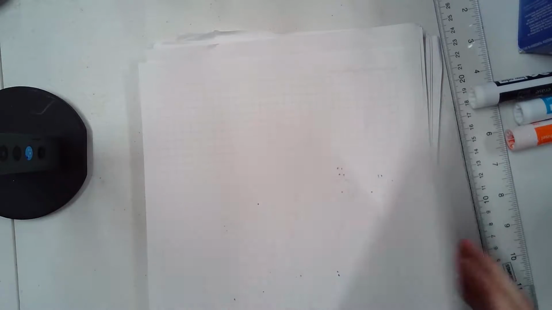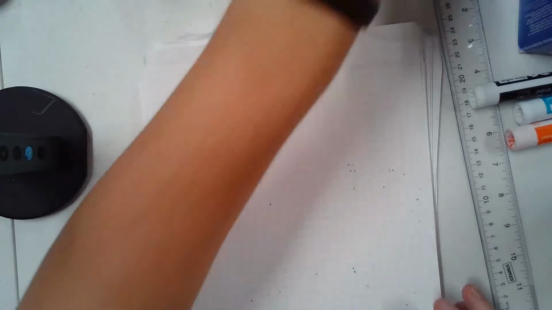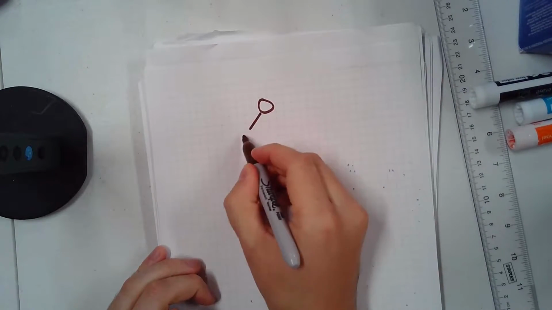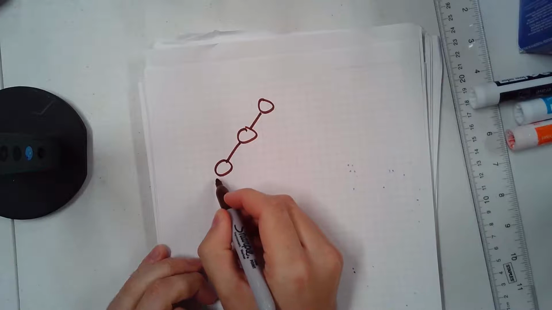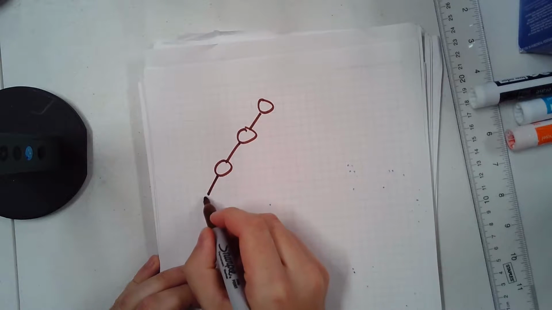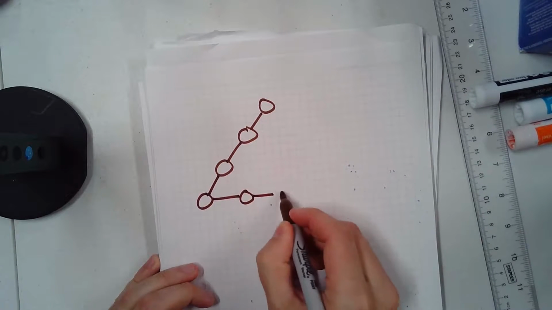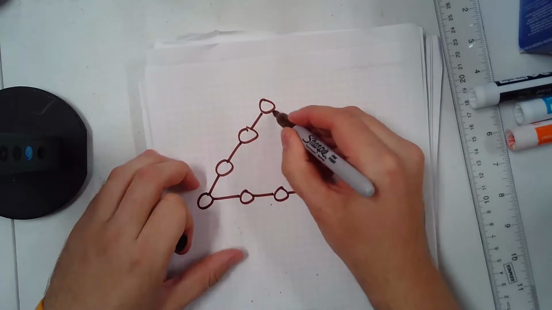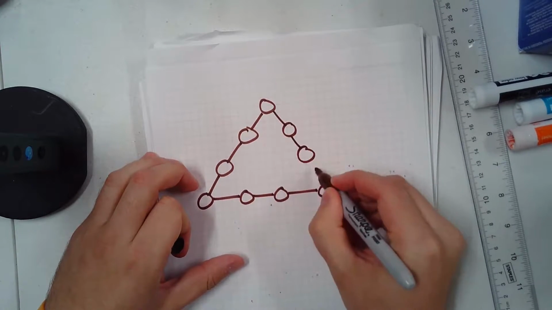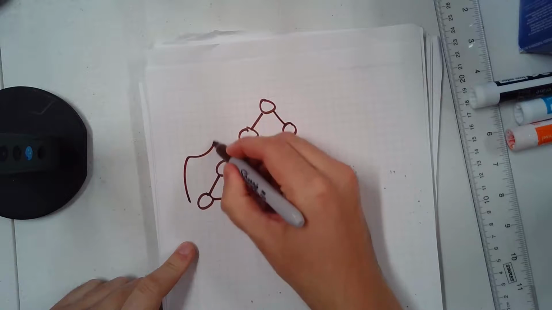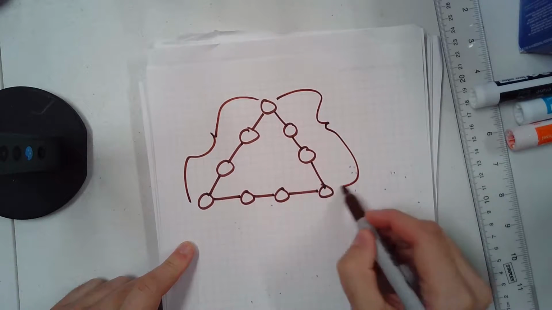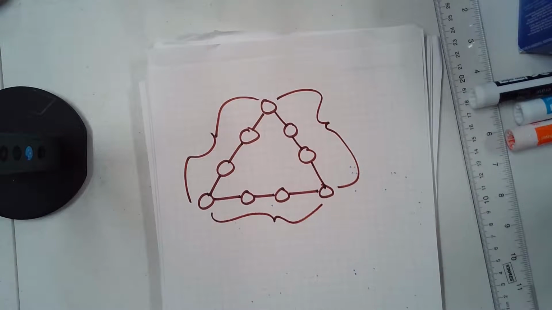Okay, so our problem is we have a triangle with 4, it was 4, right? 4 circles on each side. And we're trying to make this triangle an equilateral triangle. In other words, we're trying to make all sides be equal. So this side, when it's summed together, should equal this side when it's summed together, should equal this side when it's summed together. It's like some crazy looking family crest from Russia.